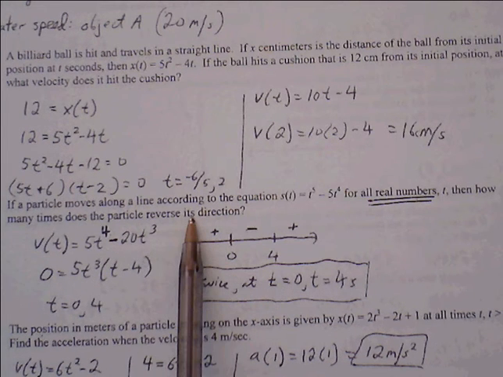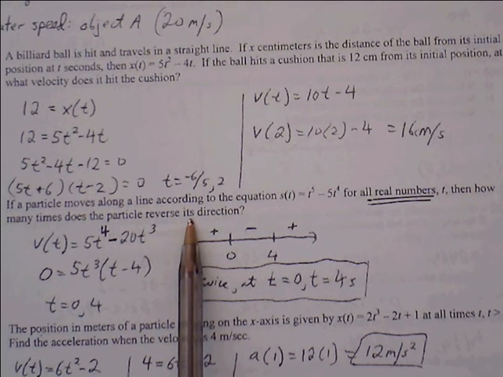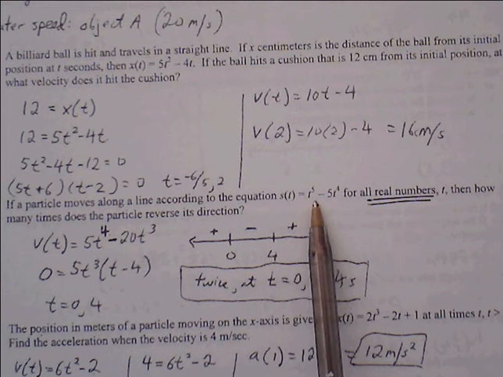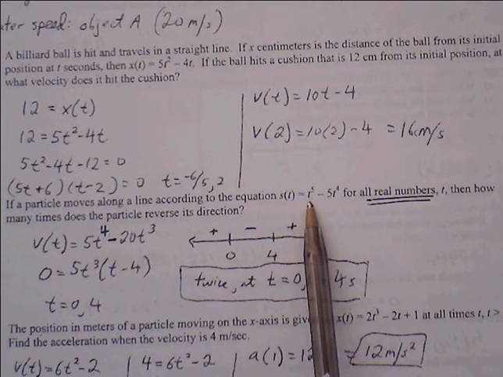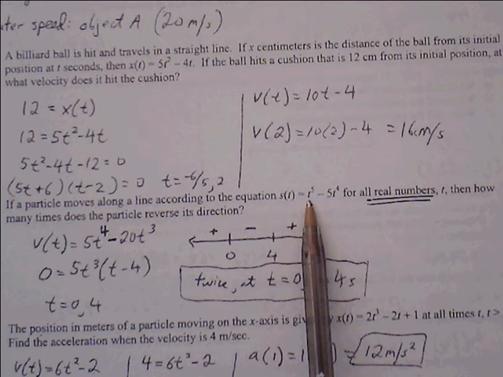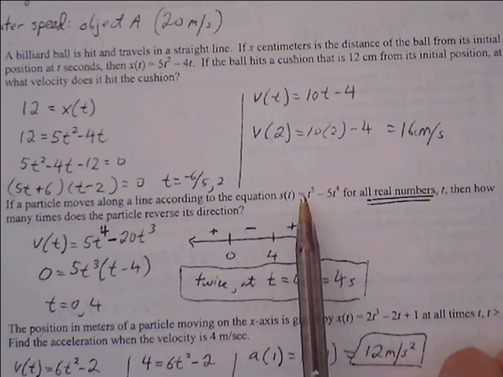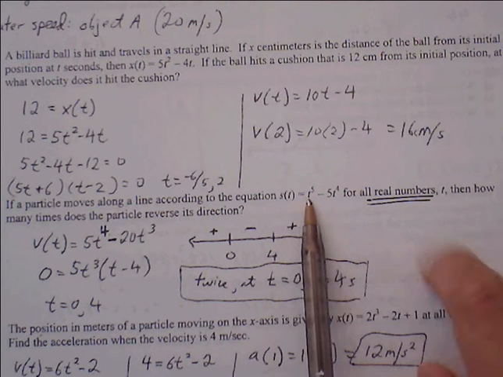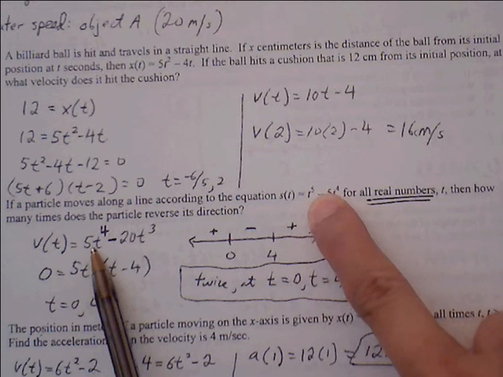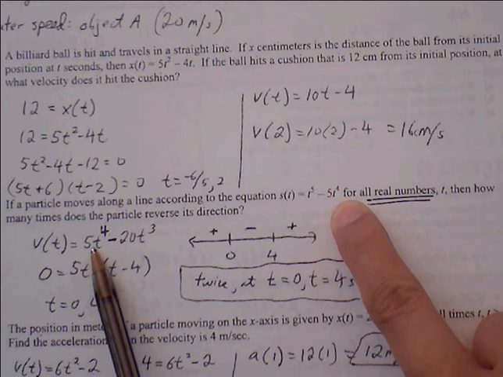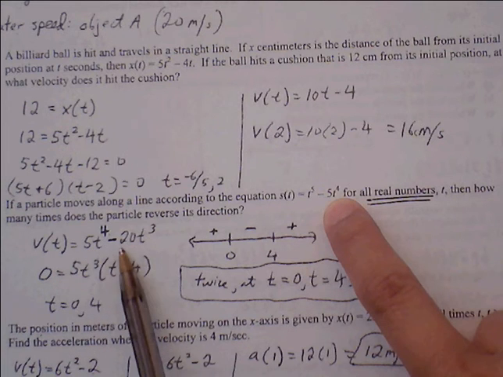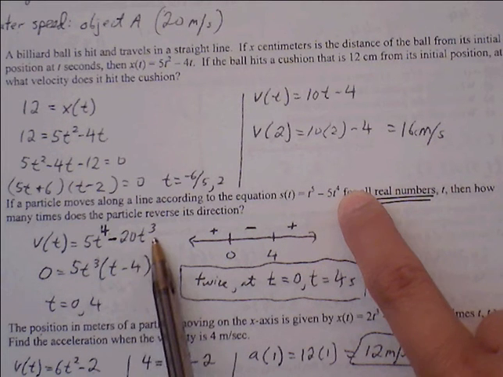Okay, so we want to set velocity equal to 0, but before we can do that, we need to first find the velocity function. So we're given the position function here. We can go through power rule to get to the velocity function. So power rule, t to the 5th, we get 5t to the 4th. And then 5t to the 4th, we can go through power rule there, bring down the 4. So 20t to the 3rd power.